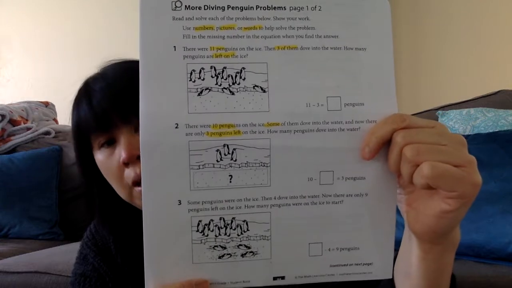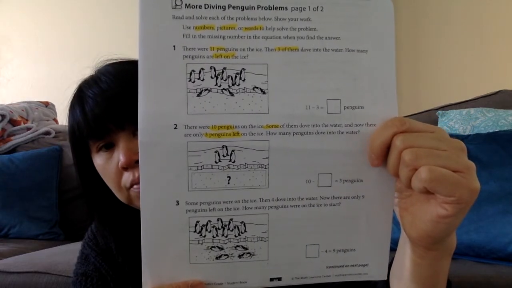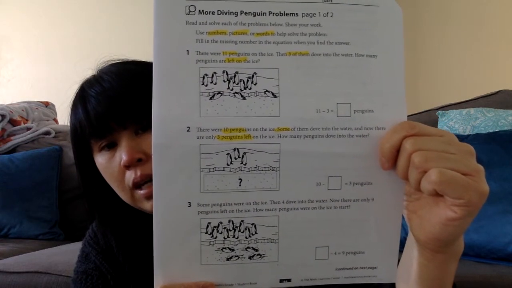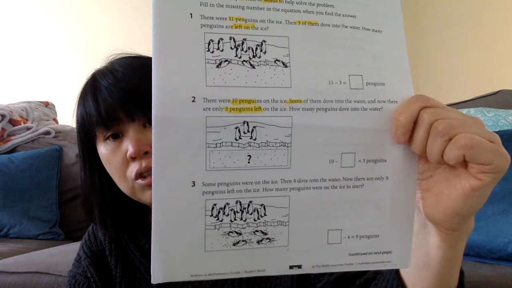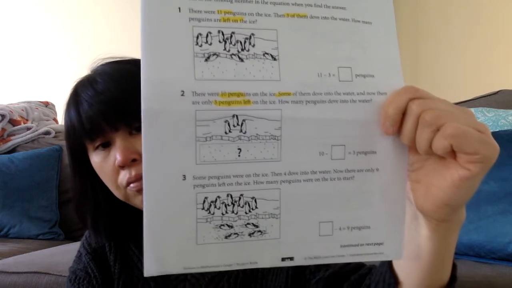And we want to pay attention to words like some, because that tells me there's a mystery number. And the word left, because that also tells me that we're taking away or subtracting. Okay. So go ahead and solve that problem. Make sure you draw pictures or show me how you got your thinking.